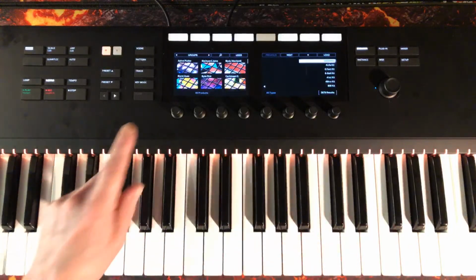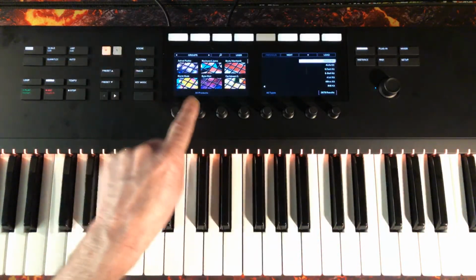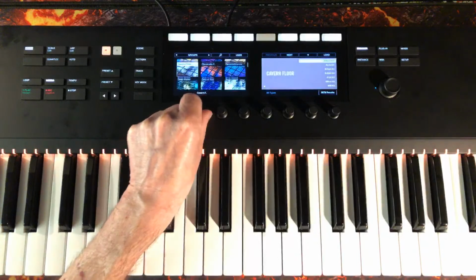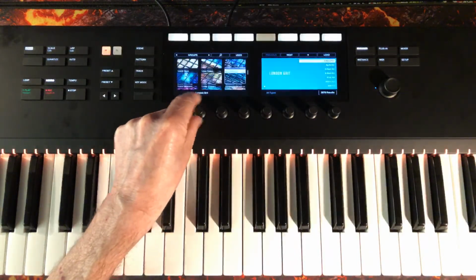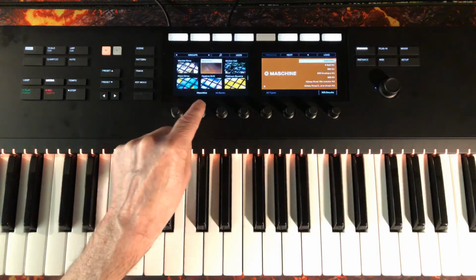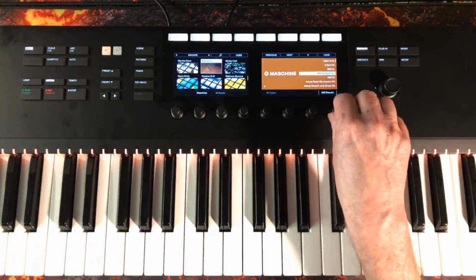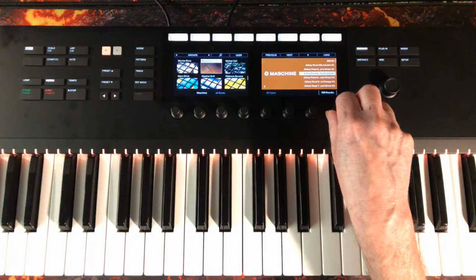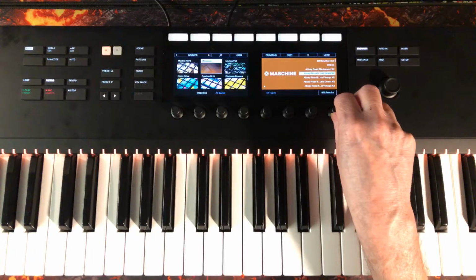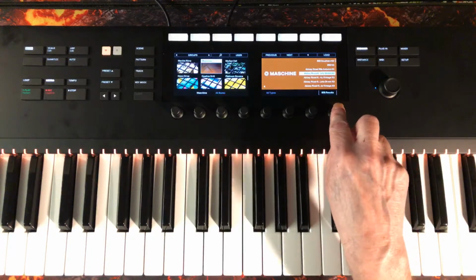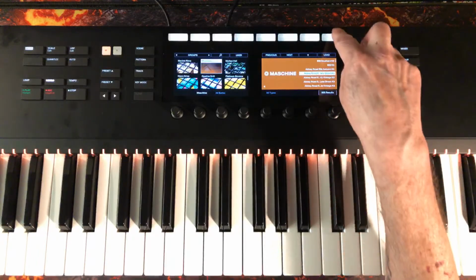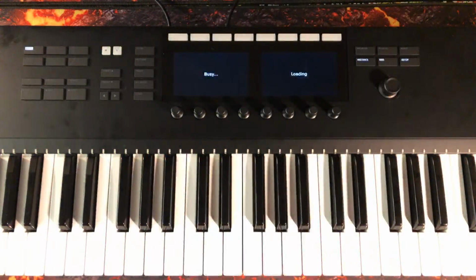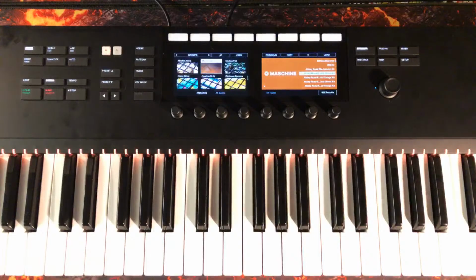So I'm going to use, see it says all products and mirroring group. I'm going to go and find Machine, because everyone will have the Machine library, and I'm just going to choose this Abbey Road Studio Kit, and I'm going to load it, and it's loaded in.